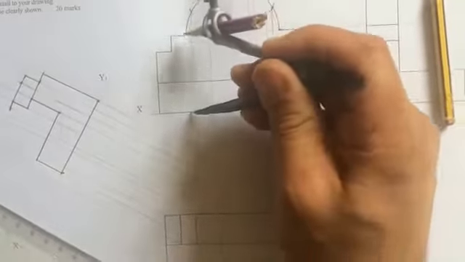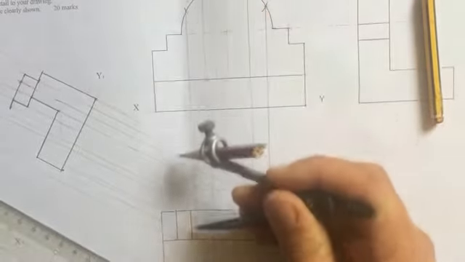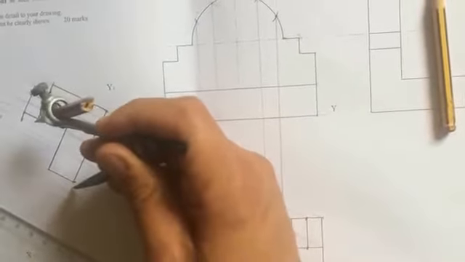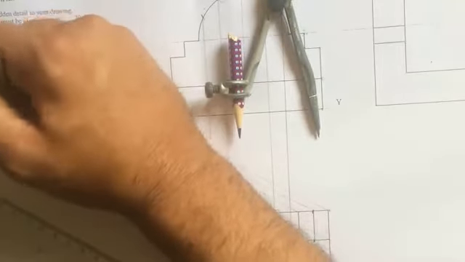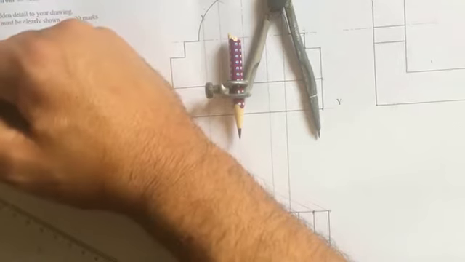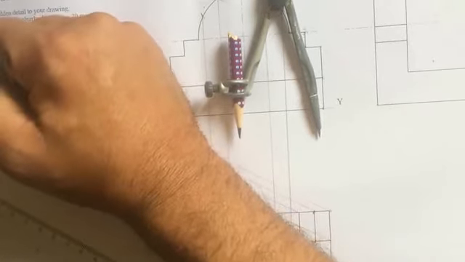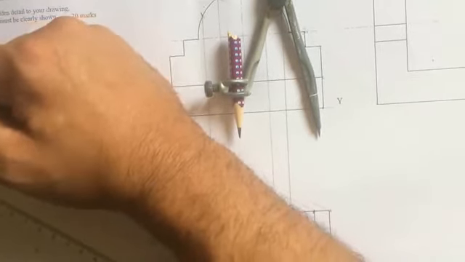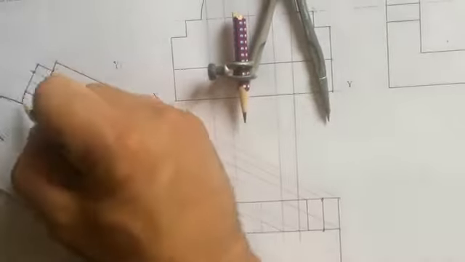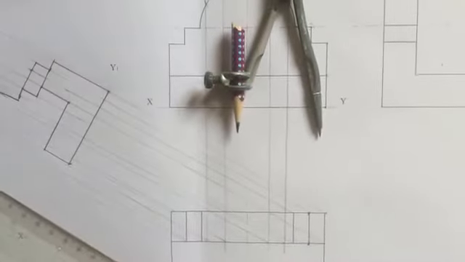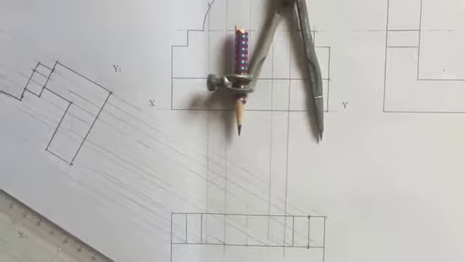So here I need the final point of the semicircle. And this gives me not a very accurate curve, but that will do for now.